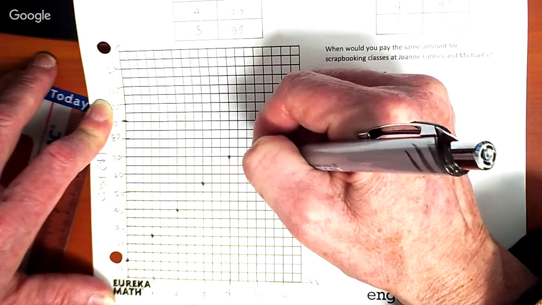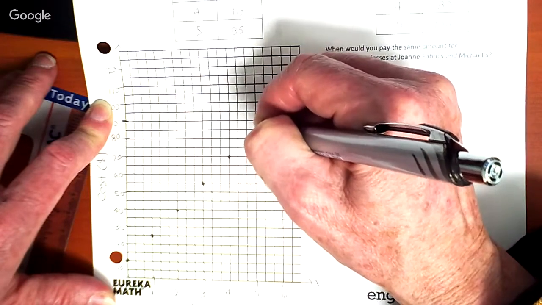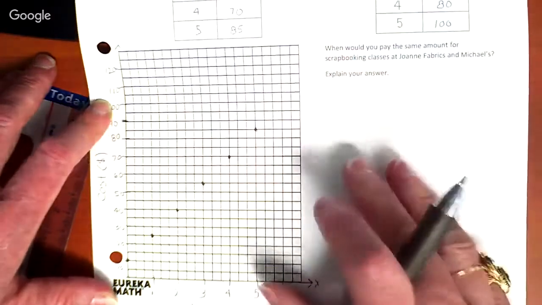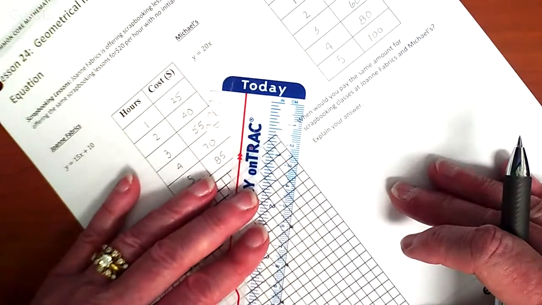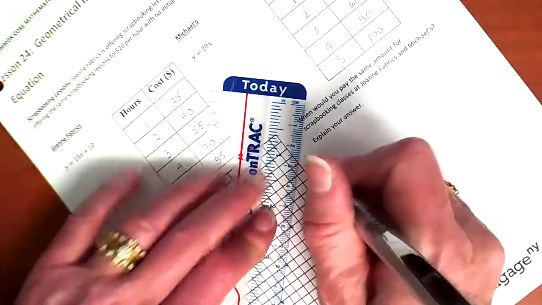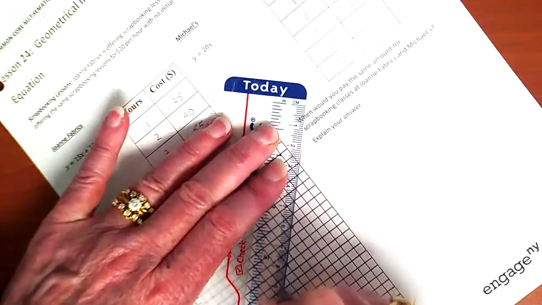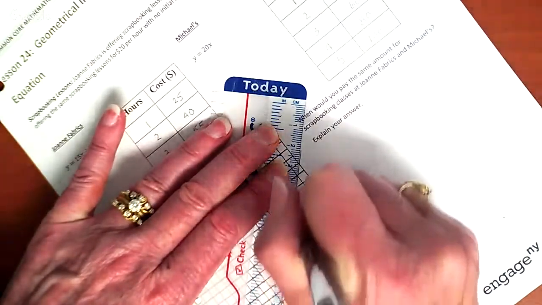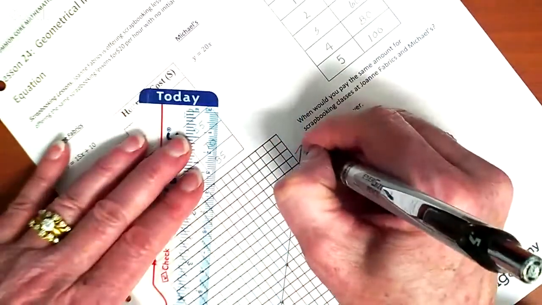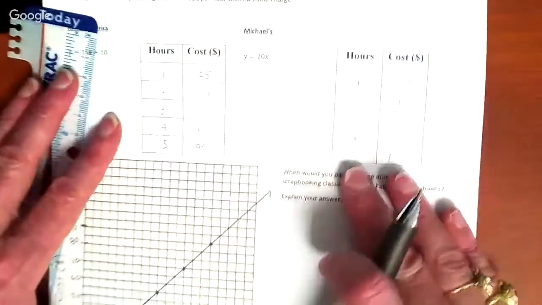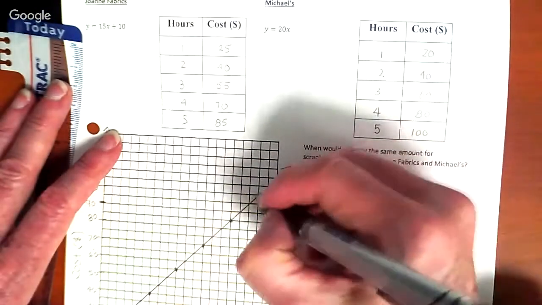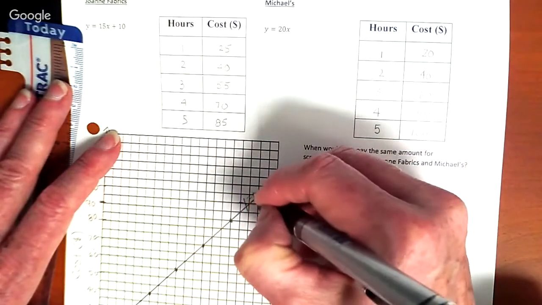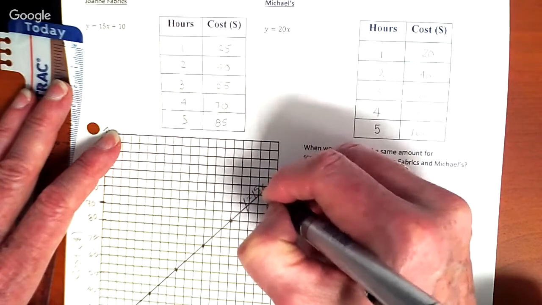And 5 and 85. So I'm going to draw that line first, and I'm going to label that y equals 15x plus 10.